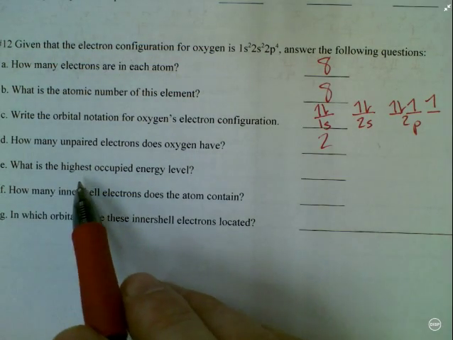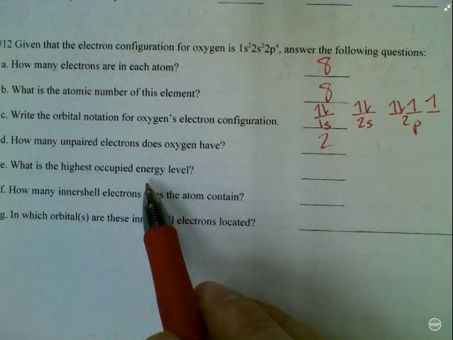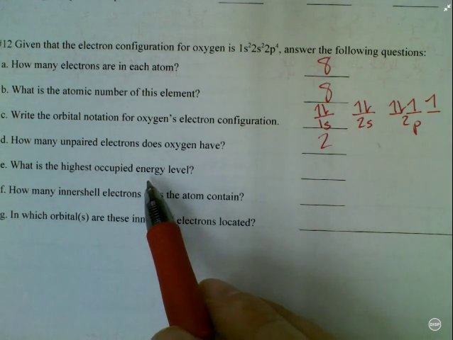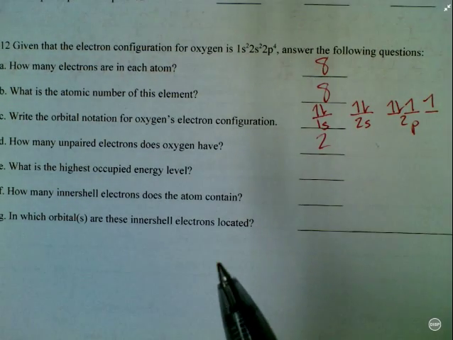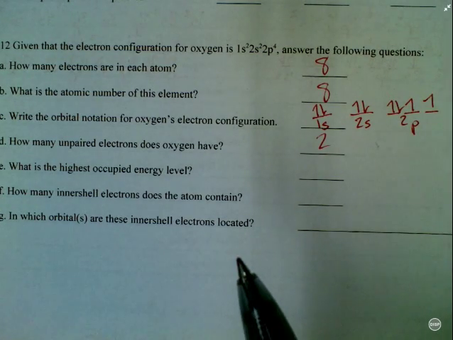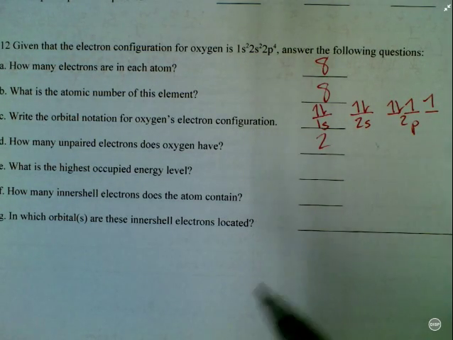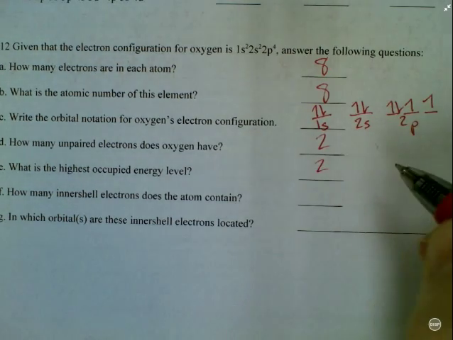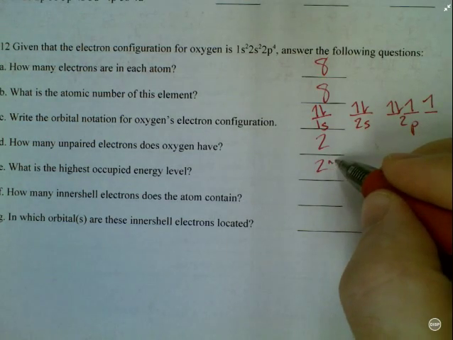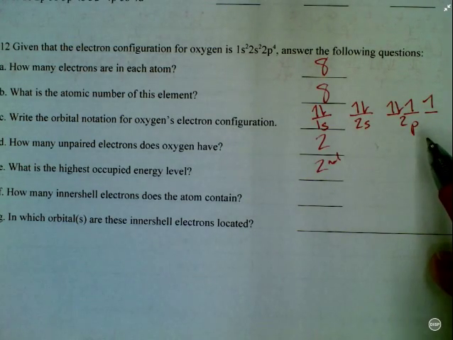E, what is the highest occupied energy level? Well, it says energy level, so just 2. If I asked for highest energy orbital, you'd say 2p. But since this is just a main energy level, that's the entire period, the entire row. So it's 2. But you couldn't fill one up while the other one is filled.